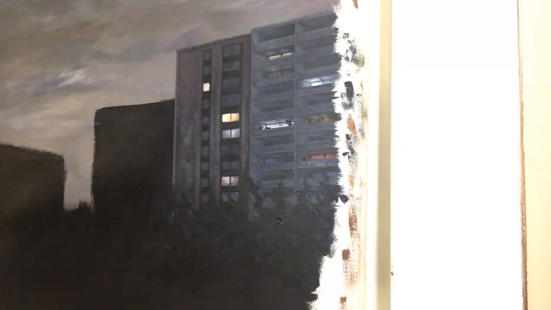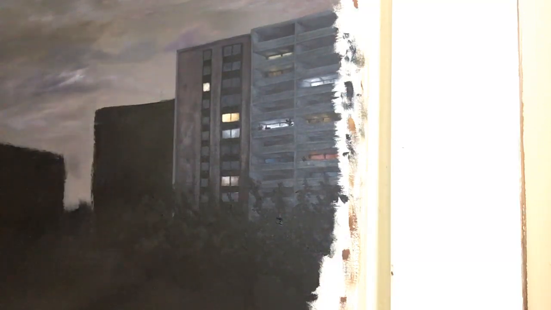There. I think that'll do it. And then we'll get some of this black paint off the brush. And then we'll move on to doing the lights for the staircase.